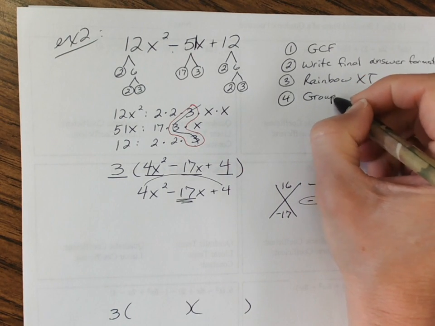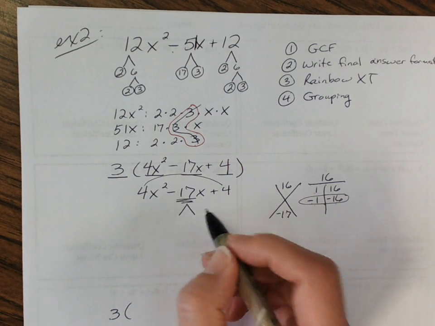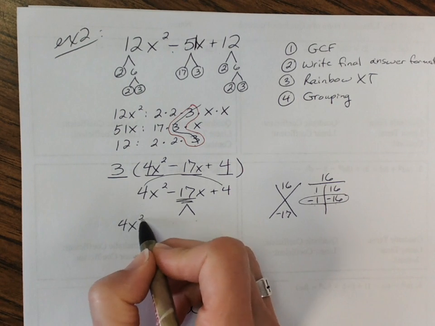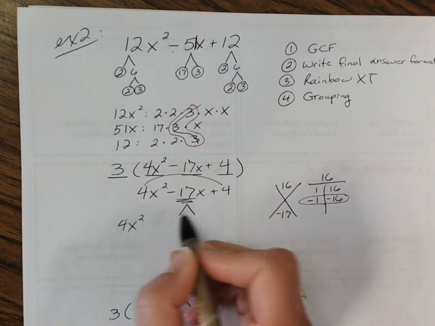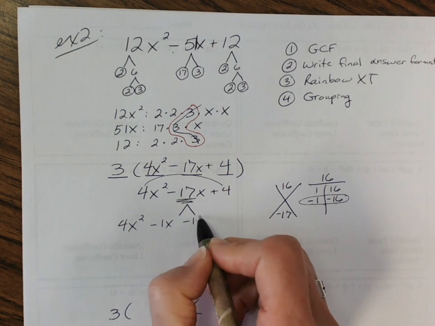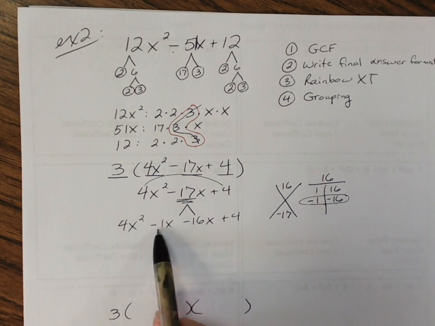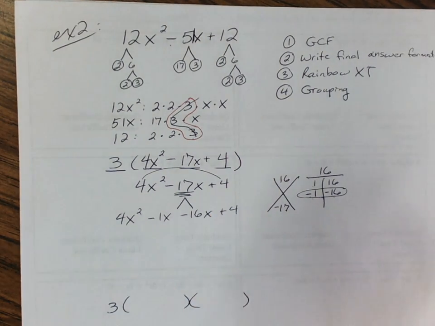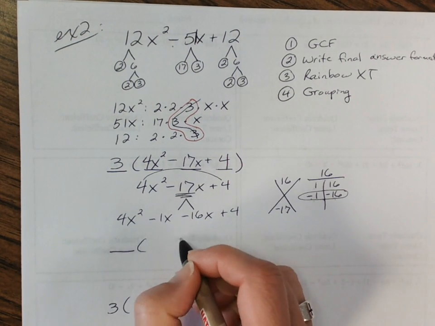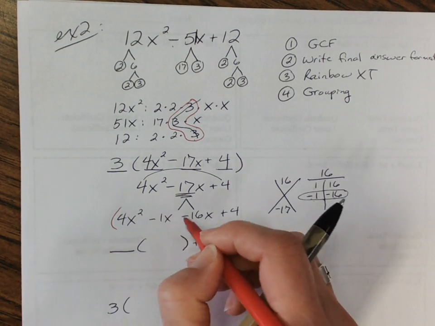So now I'm going to do my grouping. So I'm going to take these 2 factors and I'm going to split the 17 to be negative 1x minus 16x. So write the whole thing again. So this is minus 1x, or minus x, same thing, and then minus 16x, and then here's my plus 4. So all I did is I split the negative 17 into the 2 factors that I found. Next I'm going to do grouping. So let's write the graphic organizer that we had, and we're just going to look at this group right here.